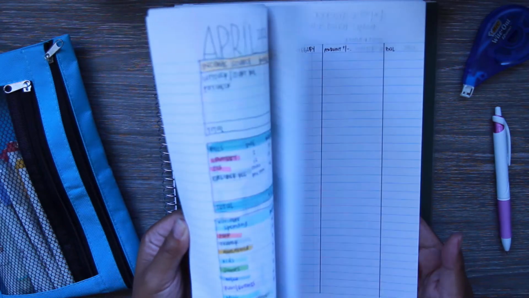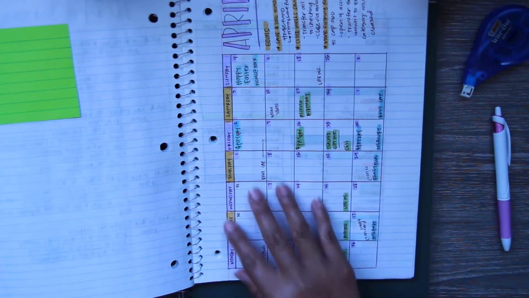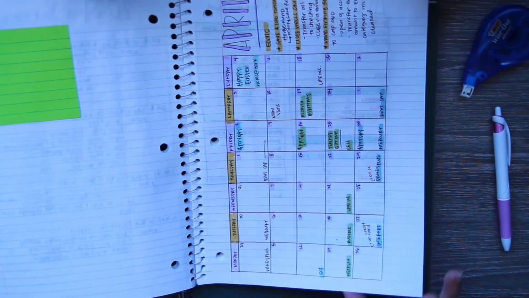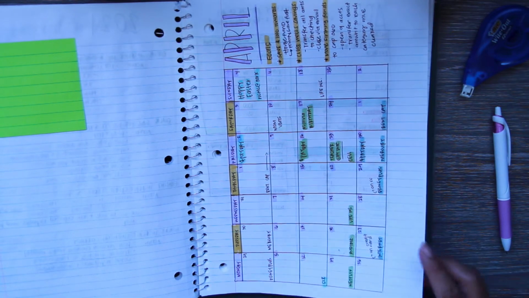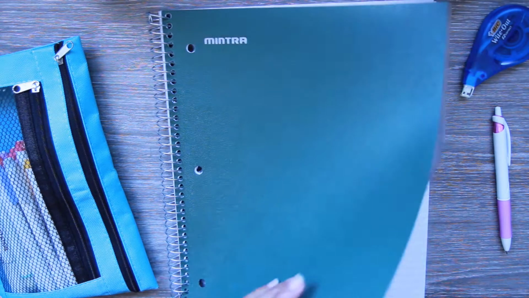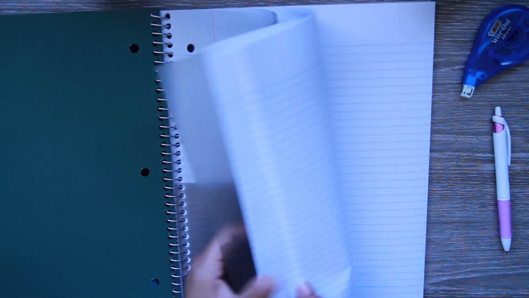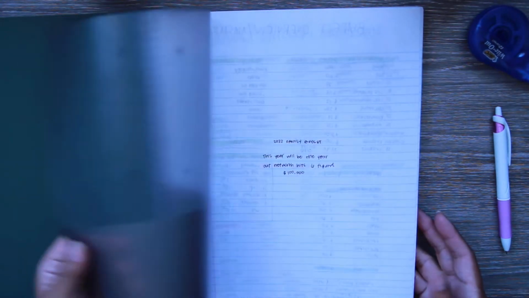So when I did this video last year, I created this calendar inside the notebook, which you can totally do if you want to, but I did find it to be a bit more time consuming. But I'm going to use a printable. I hope I put it in here. Nope, I did not leave it in here.